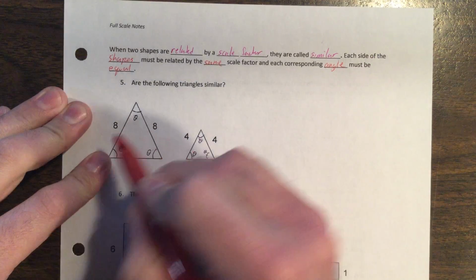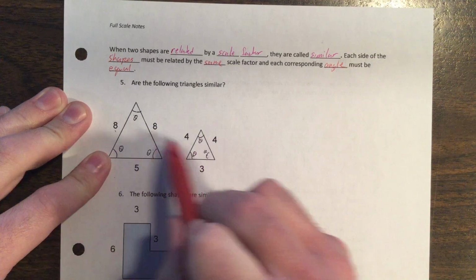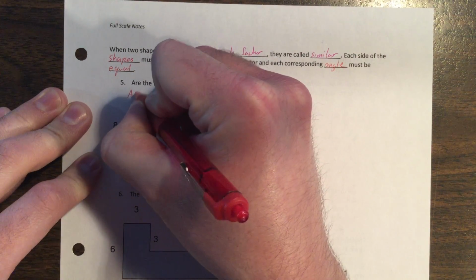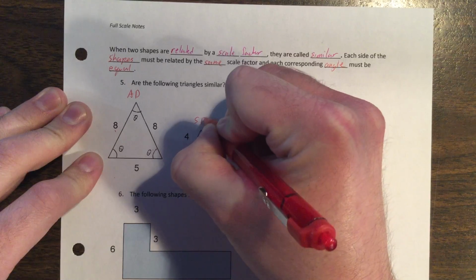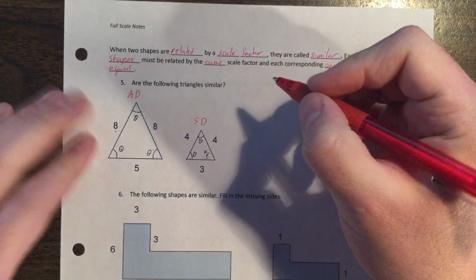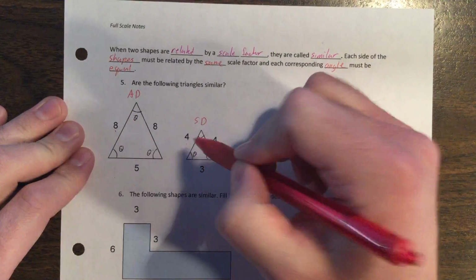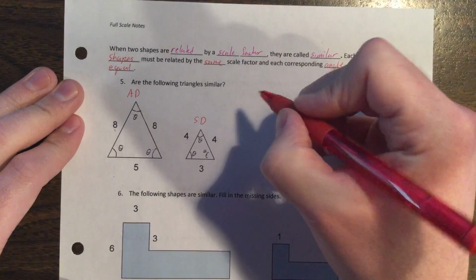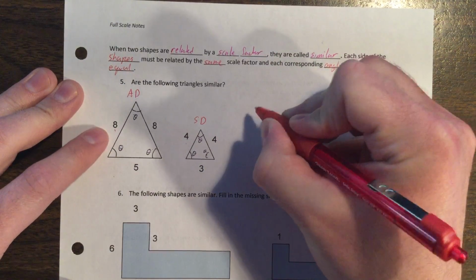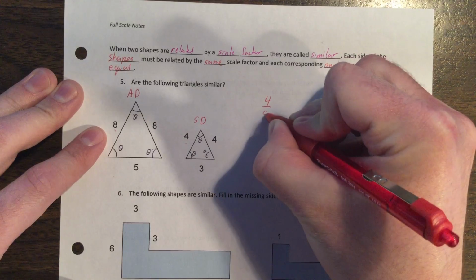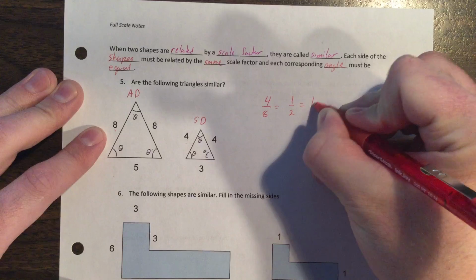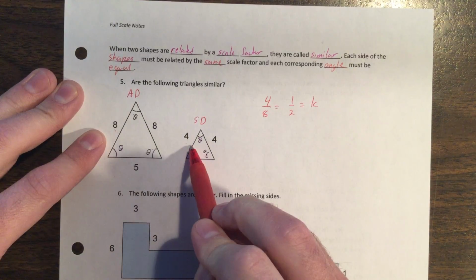Now, are they similar? Well, this side and this side are related by some factor. It all depends on which one we're going to use, and I'm going to call this the actual and this the scale. So that's the actual one, this is the scale one. You can use whichever one you want. You could do scale and actual if you want, to find the scale dimension, or scale factor. That's not a problem. But we always do scale over actual. So 4 divided by 8 is equal to 1/2, and this equals the k from this side to this side.